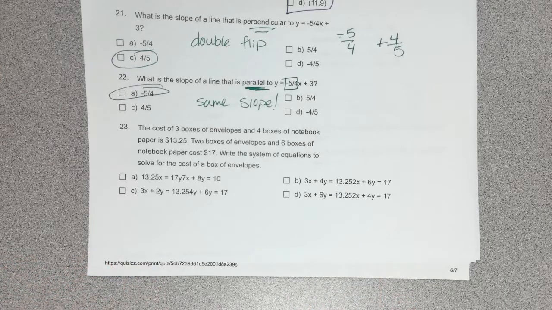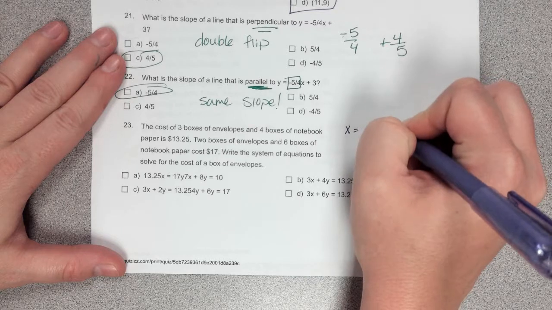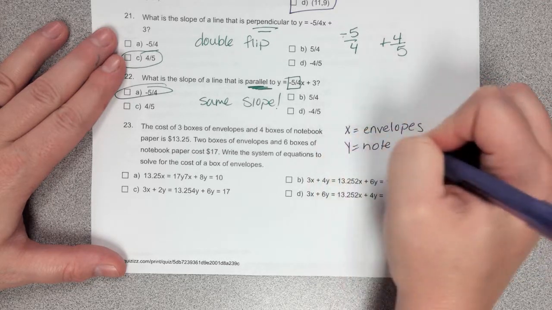All right, let's talk about this one. I think we're going to be writing some equations. The cost of 3 boxes of envelopes and 4 boxes of notebook paper is $13.25. 2 boxes of envelopes and 6 boxes of notebook paper cost $17. Write the system of equations to solve for a box of envelopes. So we need to label what is X and what is Y. And I'm going to label X as envelopes and Y as notebook paper.